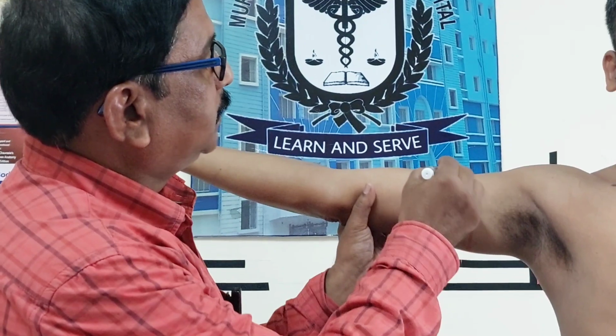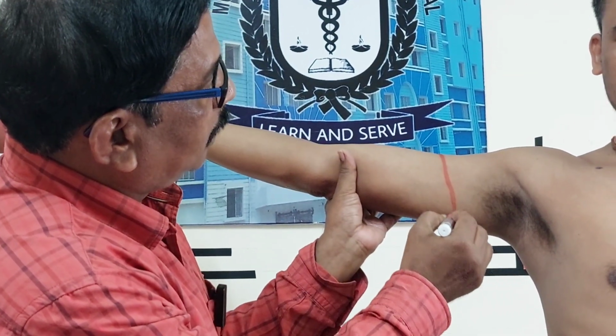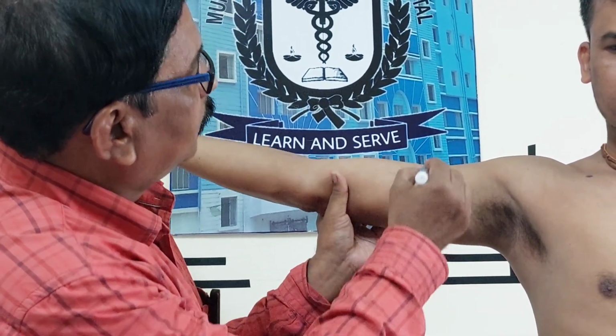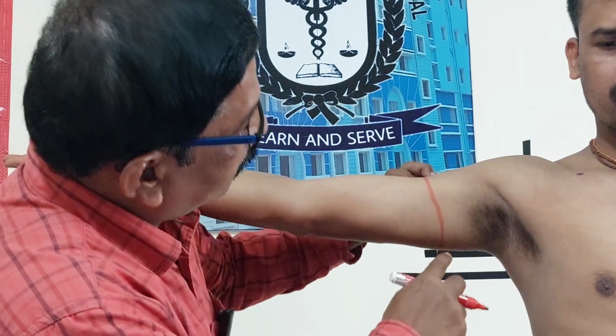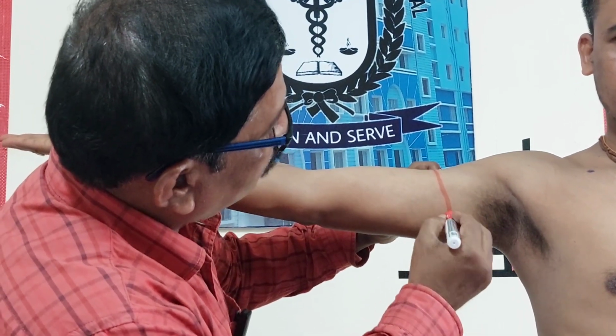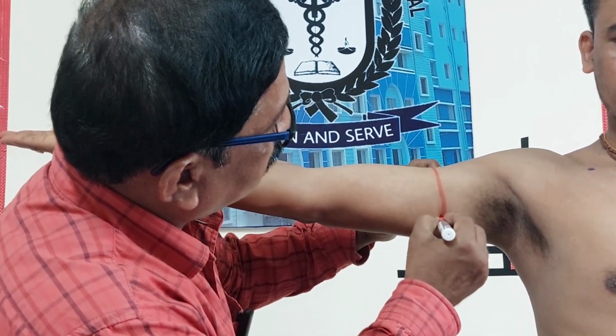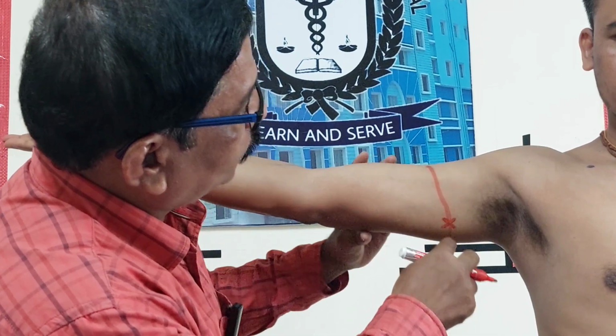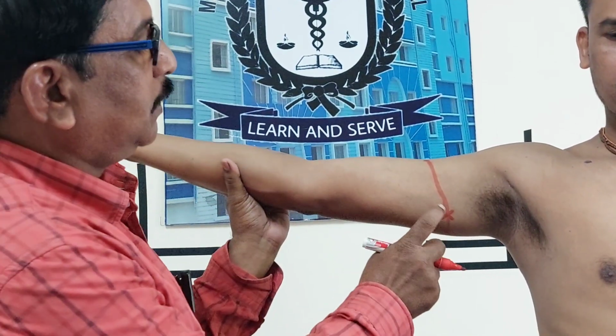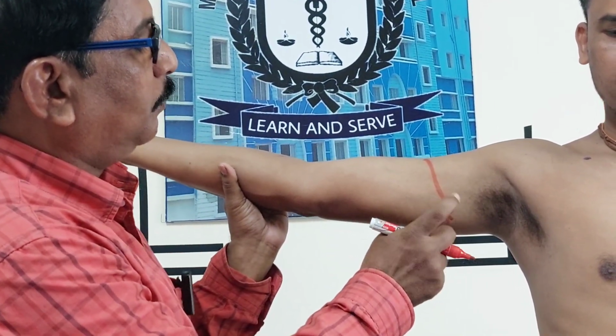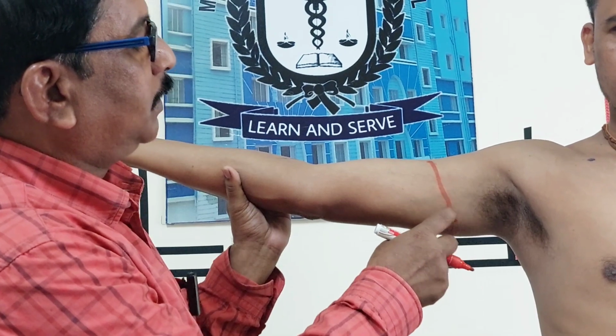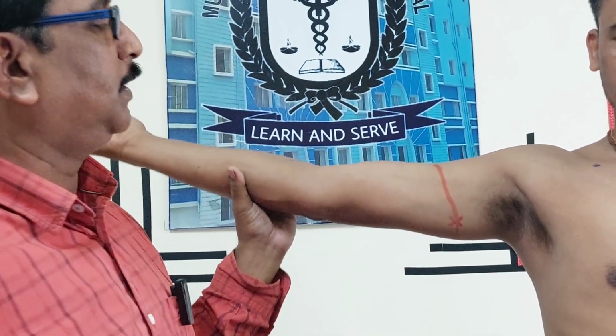And this is the anterior 2/3 and posterior 1/3 of this line. So anterior 2/3 means up to this, then posterior 1/3 means up to this. So I will mark a point here at the junction of the anterior 2/3 and posterior 1/3 of this line. So this is the point of origin of brachial artery, radial nerve, ulnar nerve and median nerve.